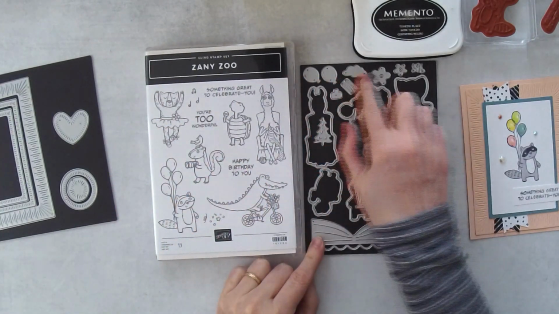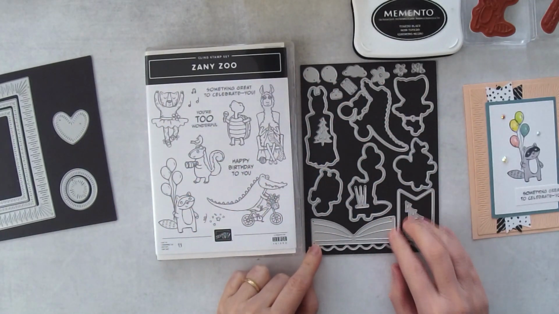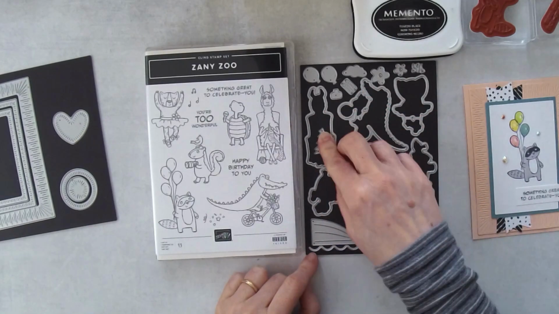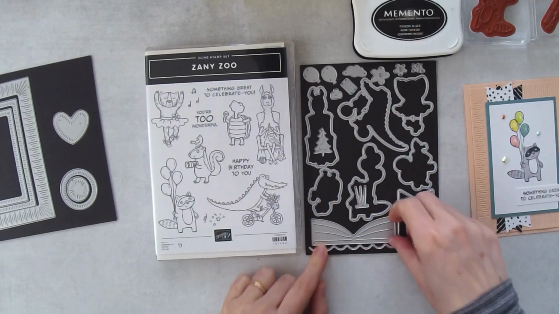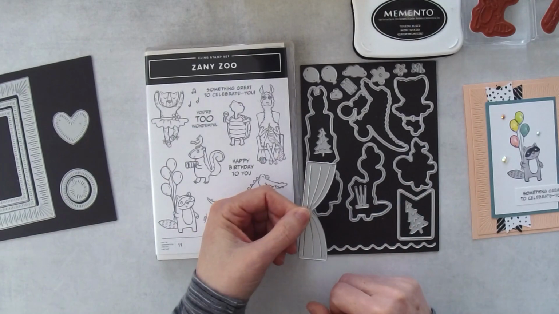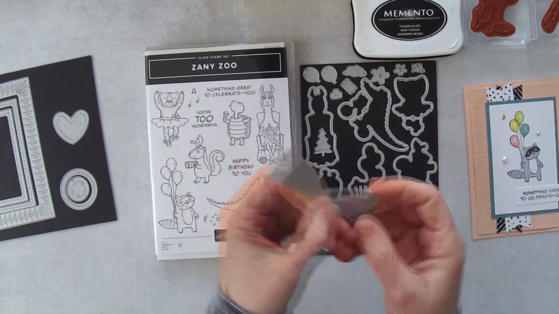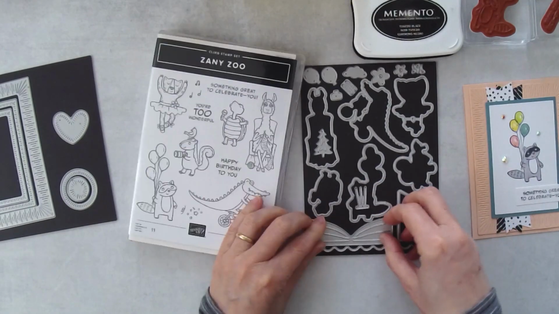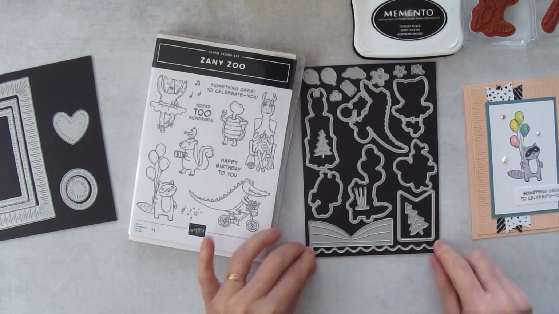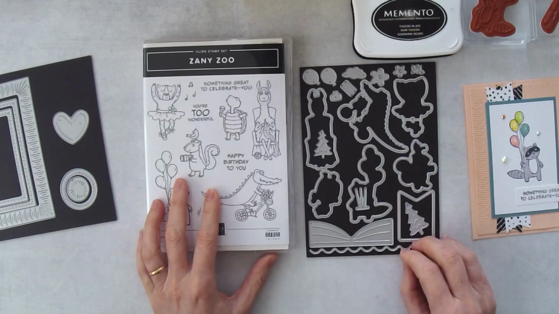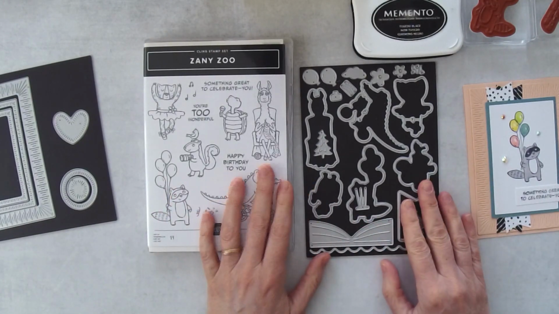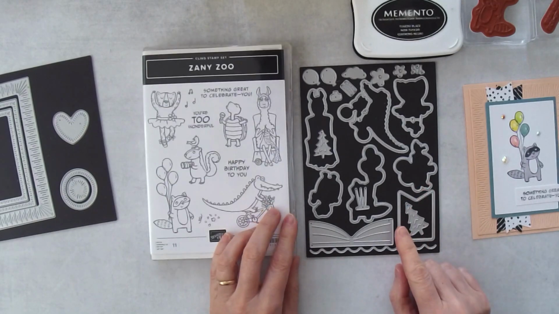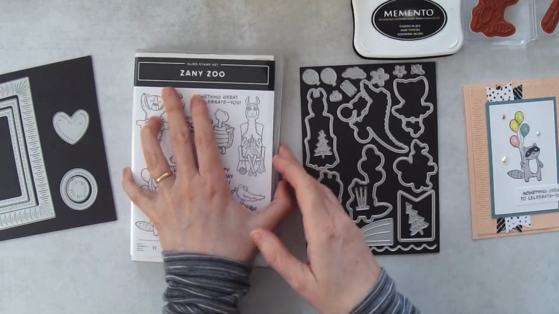We've got some balloons, we've got a cloud, we've got some flowers, we've got a tree, actually 2 trees. We've got this curtain that you can use if you cut both sides, and a little scalloped edge. So there's a lot of dies in here. Most of the time I do get the bundle versus just getting a stamp set if there is a die to match.